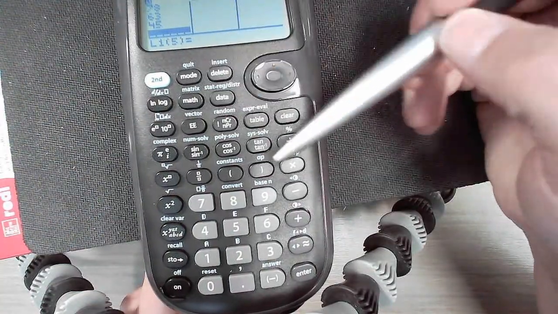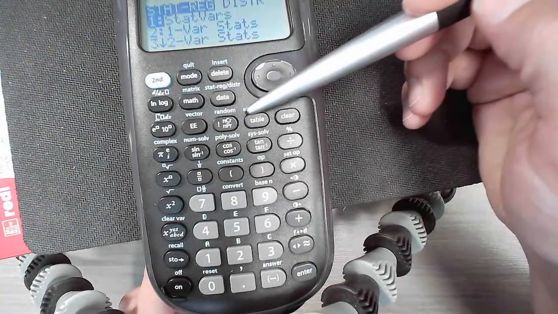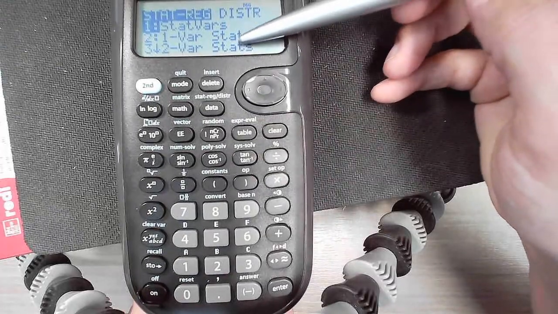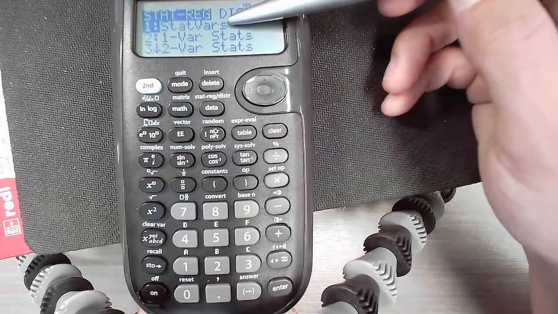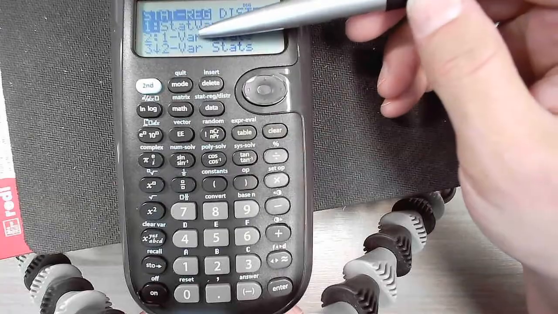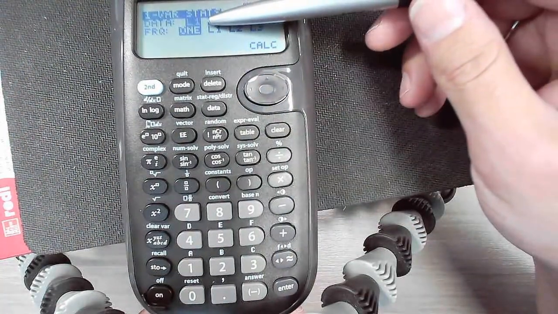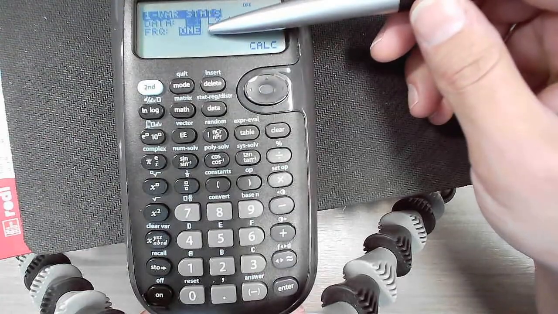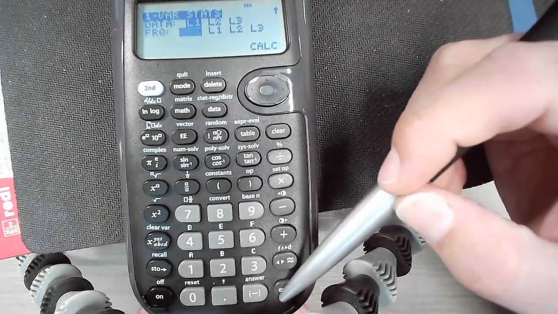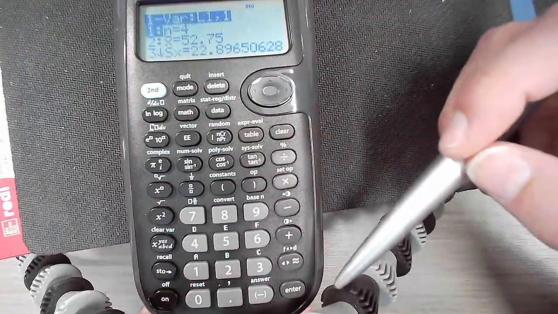And then what I'm going to do is go to second and then data. And you'll notice that it's asking me for what type of regression or distribution I want. I'm going to want the number 2. Here, I want my data to be in list 1, and currently I just want my frequency to be 1. So I'm going to hit enter, enter, and then I want to calculate, so I'm going to hit enter.